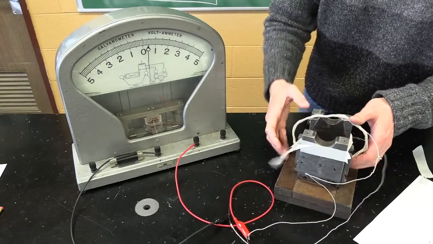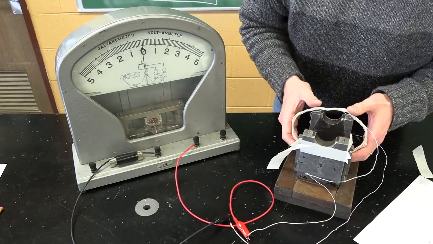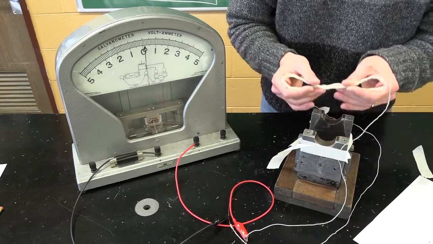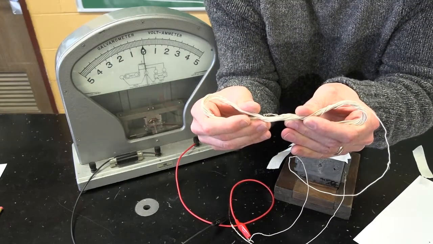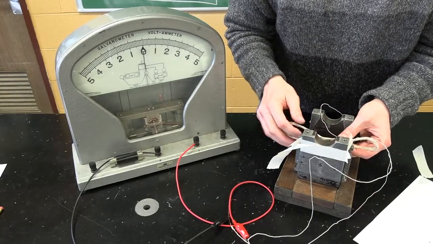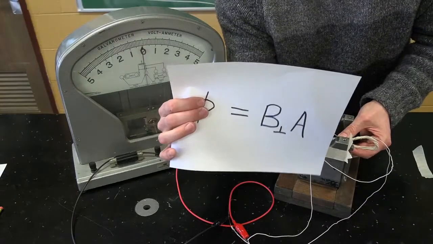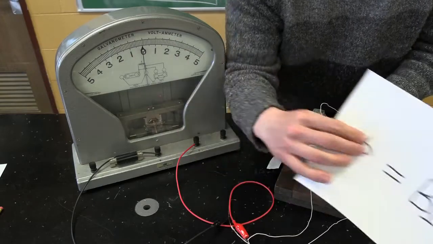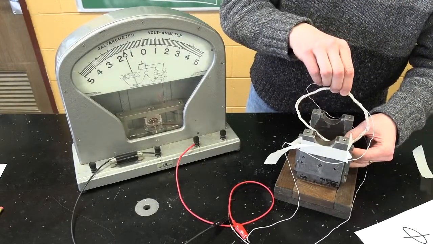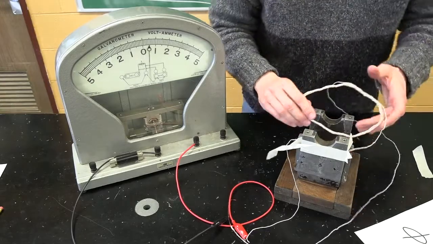I take this coil, and right now there's a certain amount of flux. Watch what happens when I go like this. What happened was I made the area go away. I didn't make the magnetic field go away, because it's still in the magnetic field. But the area changed, and I got a change in flux, and therefore a voltage. And then when I bring the area back, I change the flux again.